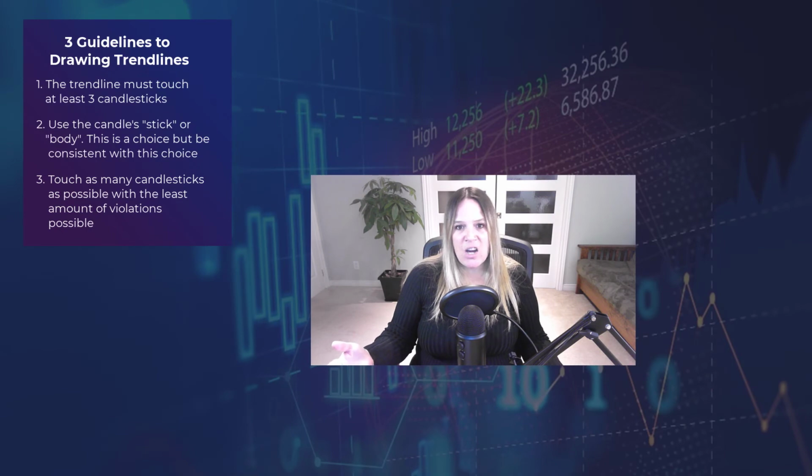So you can see how these 3 simple guidelines allowed us to follow a process to eliminate different trend lines and basically come up with the best trend line according to these guidelines. So these are the guidelines that you should be following when you're trying to come up with trend lines.